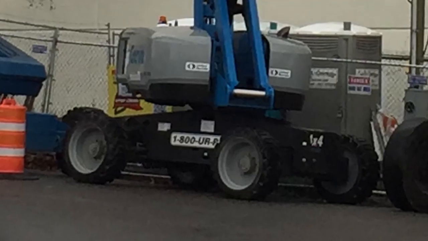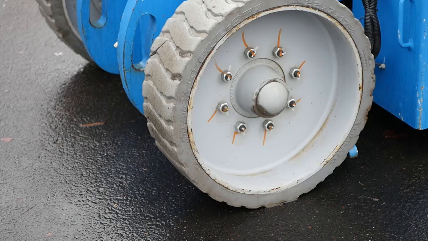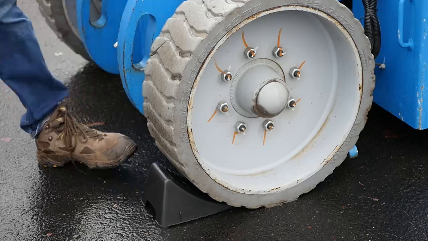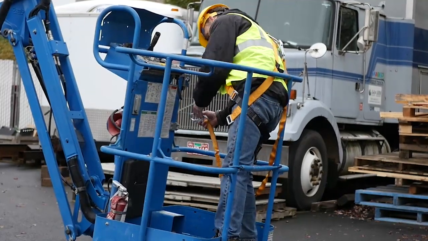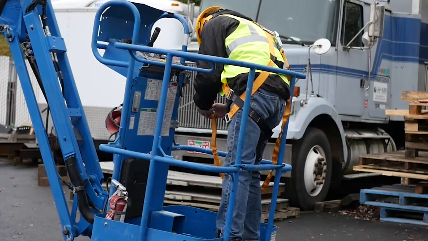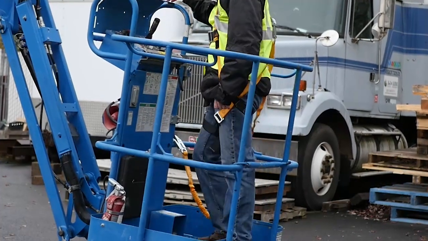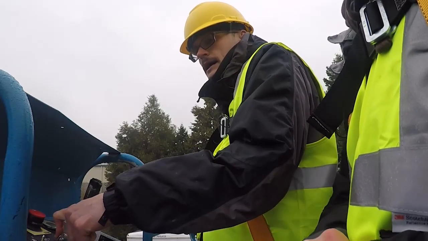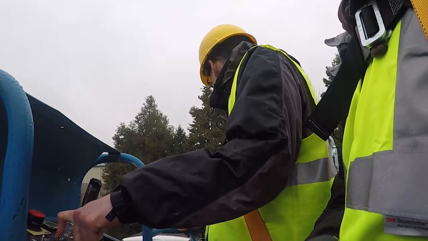The ground slope must be within the range recommended by the manufacturer. Install wheel chocks, if required, by the conditions or the operator's manual. Workers on Group B aerial devices must be connected with a fall protection system. Each worker must be connected to their own designated anchor point. Always wear a hard hat, and check with a supervisor, to see if any additional PPE is required.